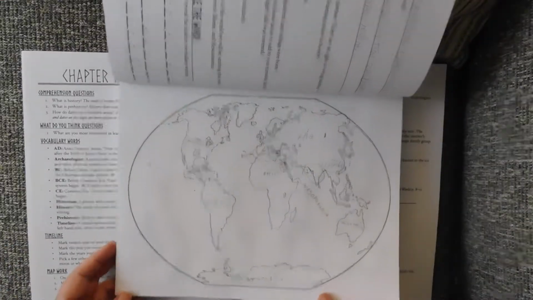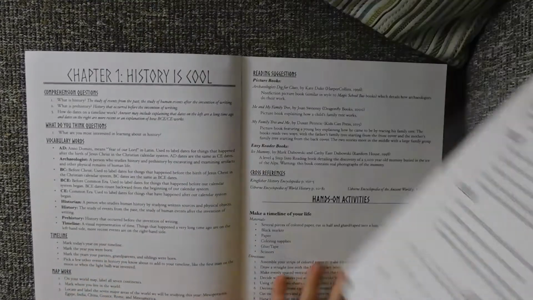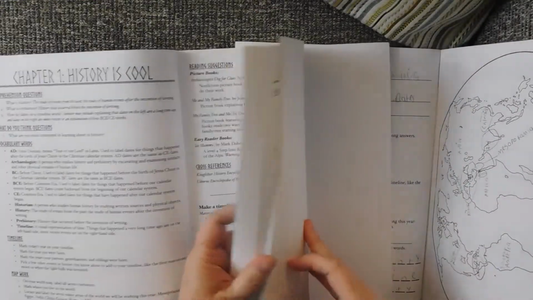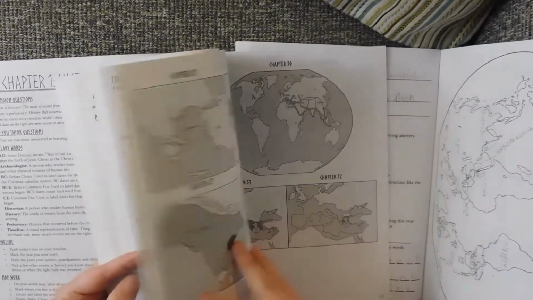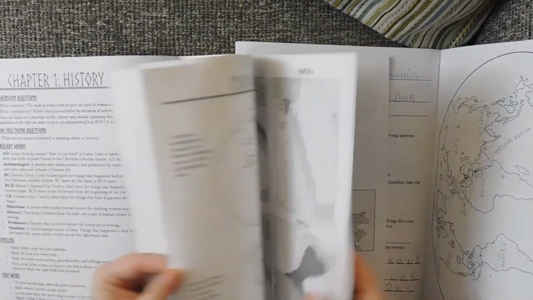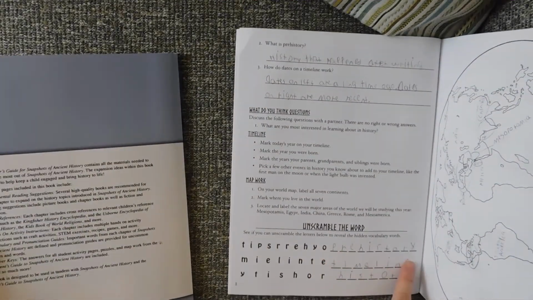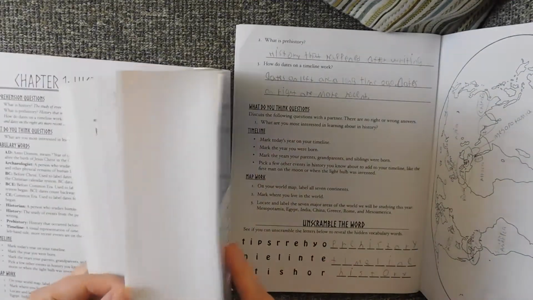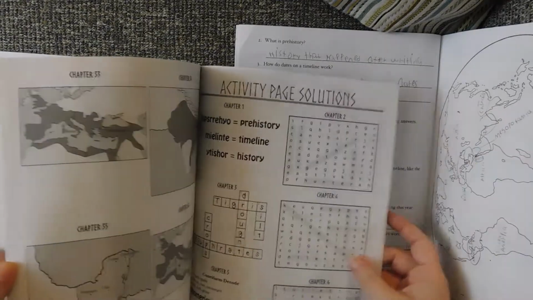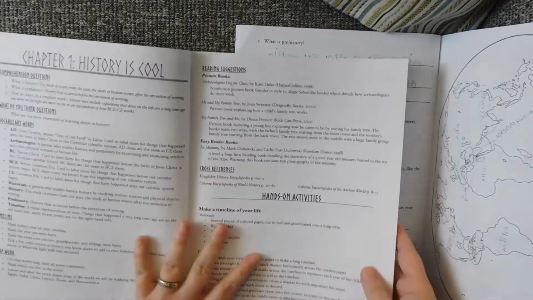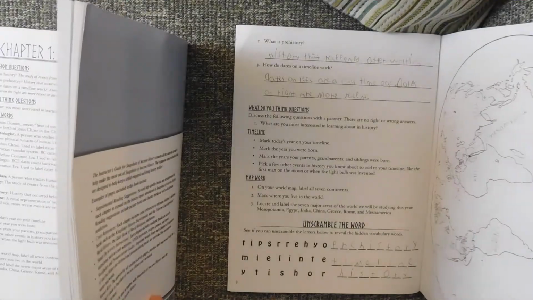Your map will be here for the students to label. For instructors, sorry for so much back and forth, but I just thought I'd show you all of this. The maps are in the very back. And also for the very back in the student guide, this time it was the unscramble the word. And in the back of the instructor guide is the activity page solutions. So you can just go back there. And so that's kind of how it works.